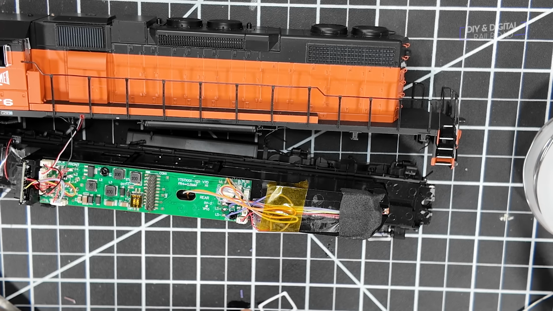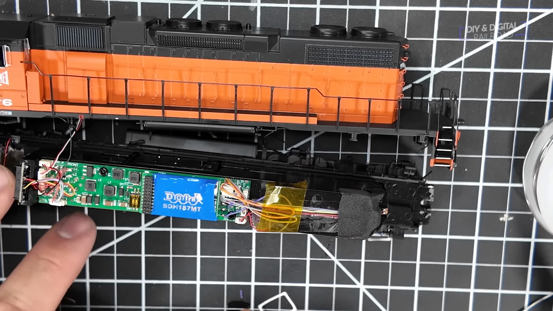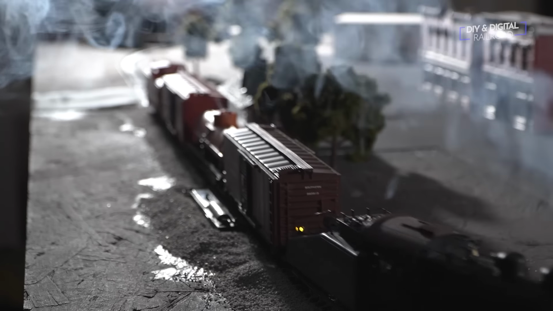All of these are known as DCC ready, which means that out of the box, they only run DC, but they have a quick connect plug that lets you plug in a DCC decoder to turn the locomotive into a DCC engine, just like that. It's really easy, I promise. There are budget steam engines out there, but generally diesel is going to be cheaper.